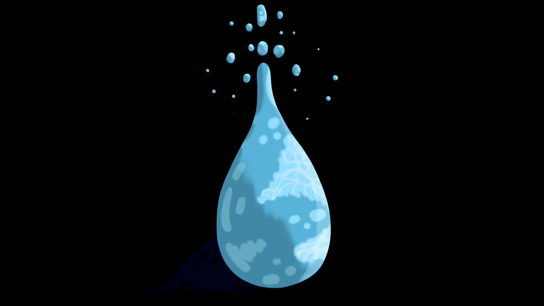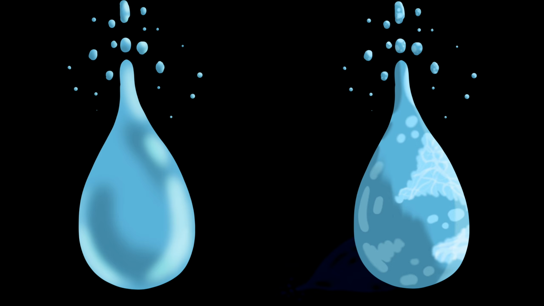And here are the end results. What do you think? How did yours turn out? Here are the 2 pictures compared next to each other.